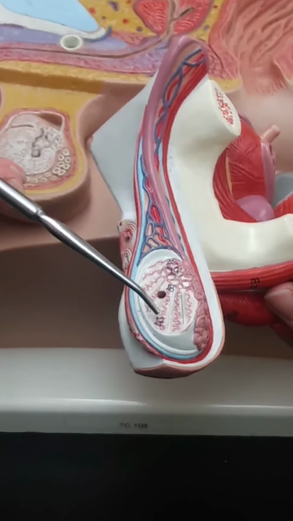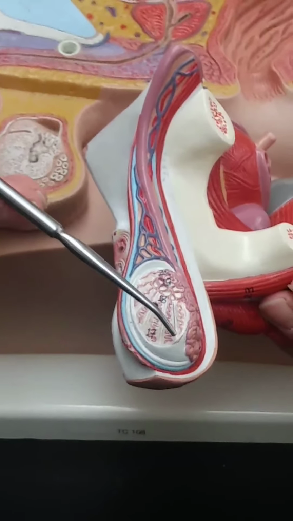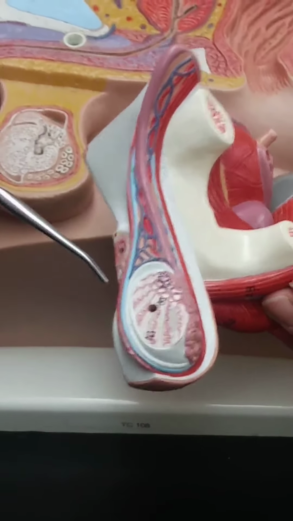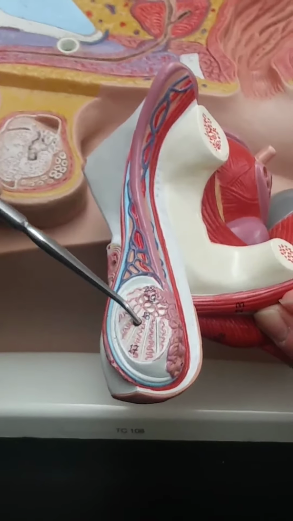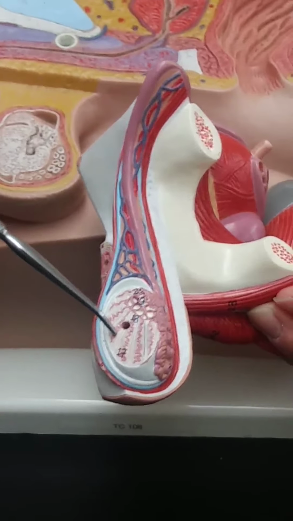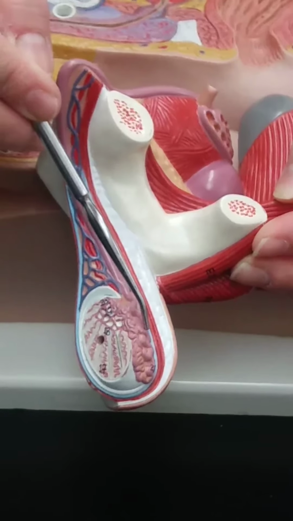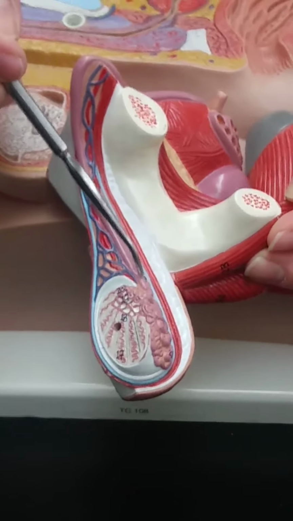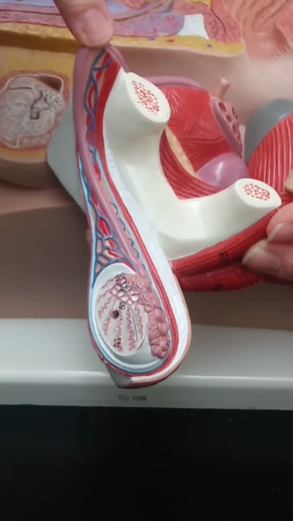Back in the testes, between our lobules is a wall called the septum. So they're like little chambers. The lobule is the chamber, the septum divides them, and inside are the seminiferous tubules. Out here is the epididymis. Then it becomes the vas deferens, which is this purple cord.